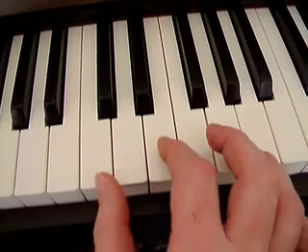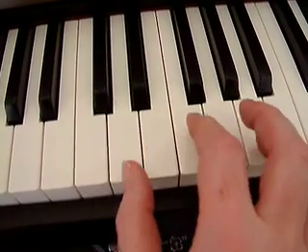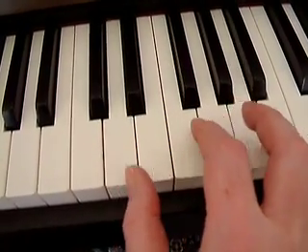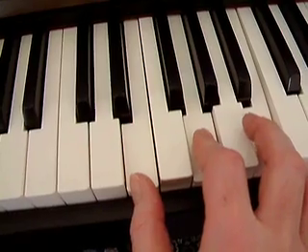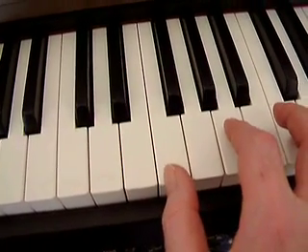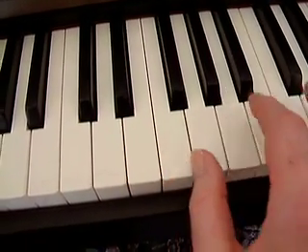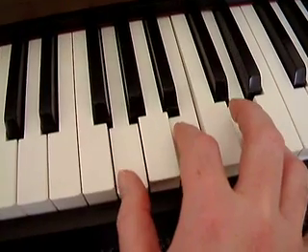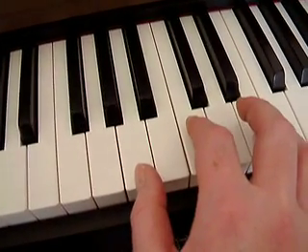Okay, and if we go up again, we've got a C chord there, a D minor chord there, an E minor chord there, an F major chord here, a G major chord here, and an A minor chord here.